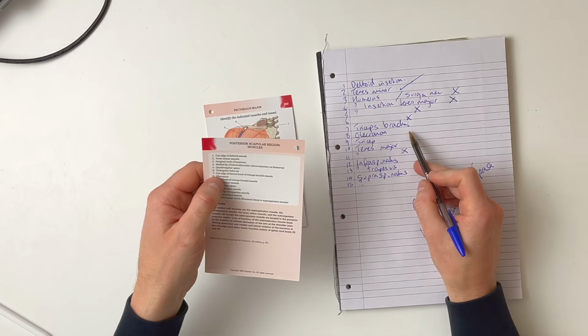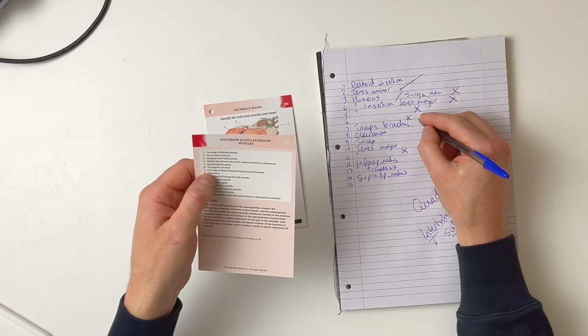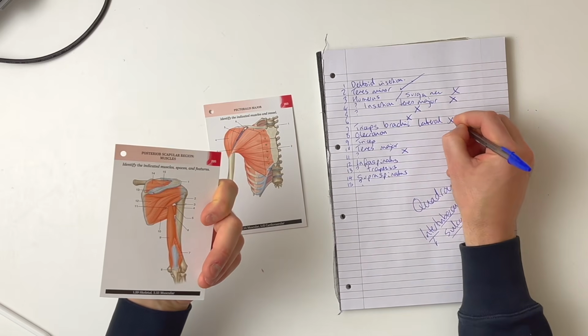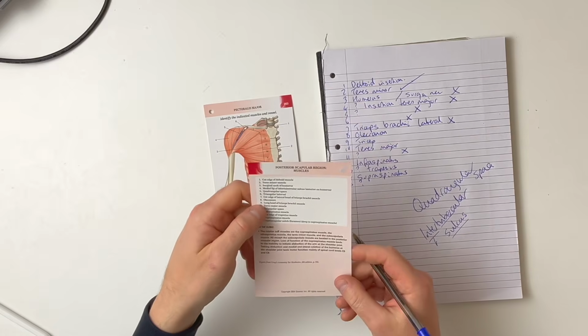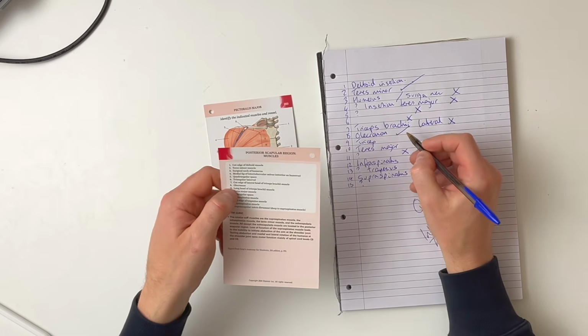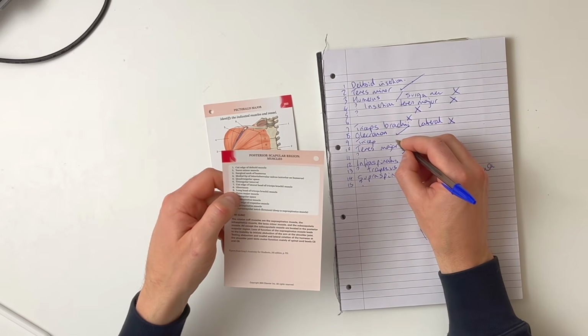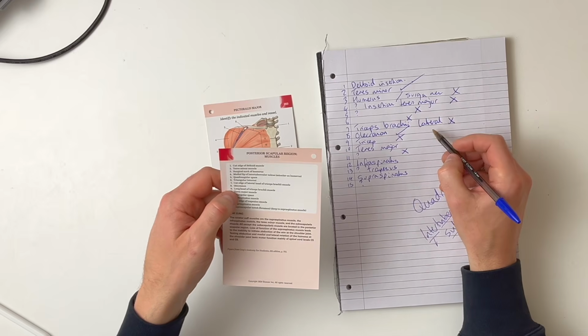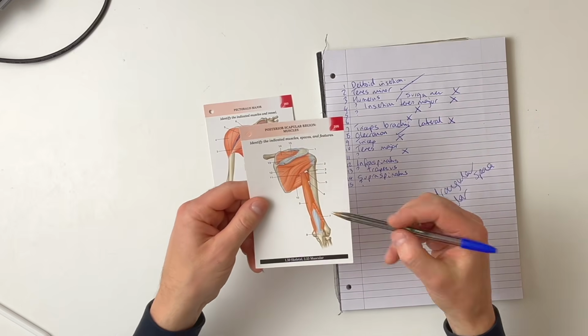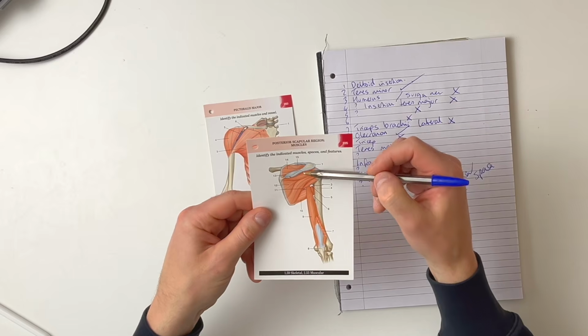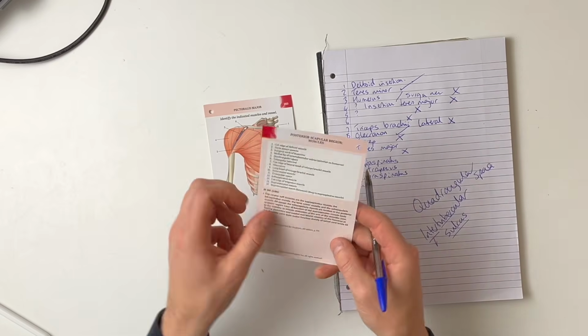So with two eyes, triceps brachii, and it's the lateral head. I'm not going to give myself that one. Number 8 is the olecranon. Number 9 is the triceps. Again, this is the long head. So there's a lateral head and then a long head. I need to remember those.